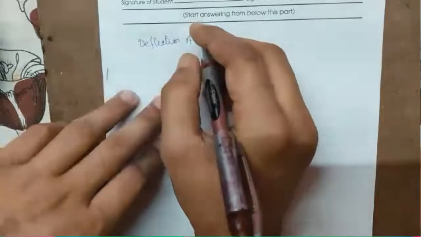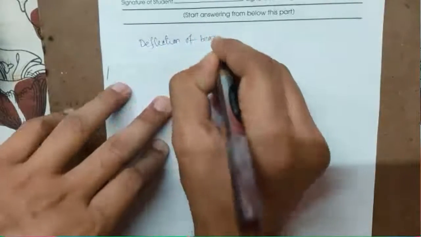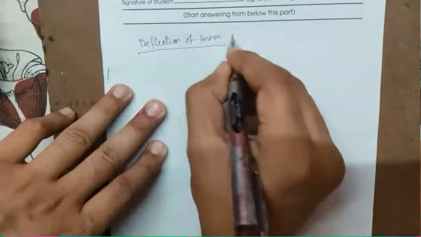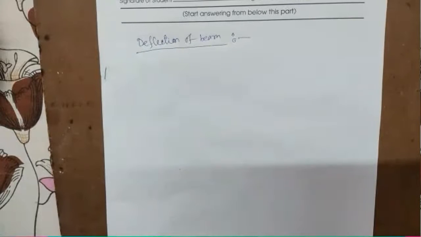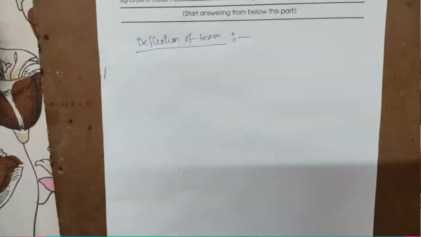Deflection of beam. This is the third module. The whole chapter is on deflection of beam, so you must pay attention, and your options will be very less over here because the whole module is on deflection of beam.